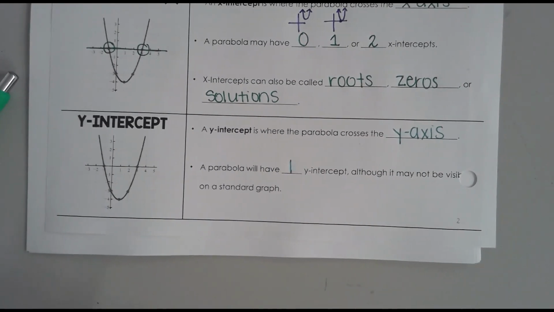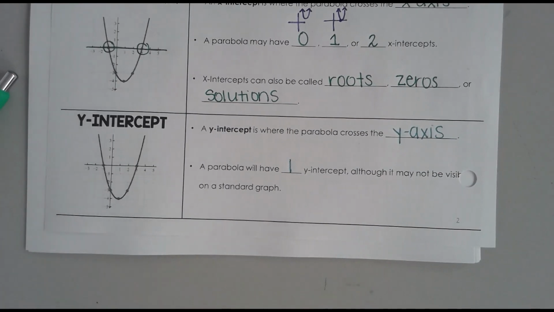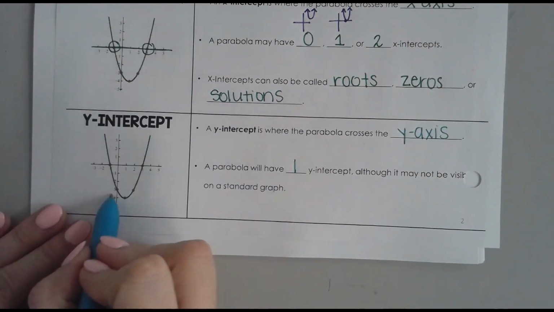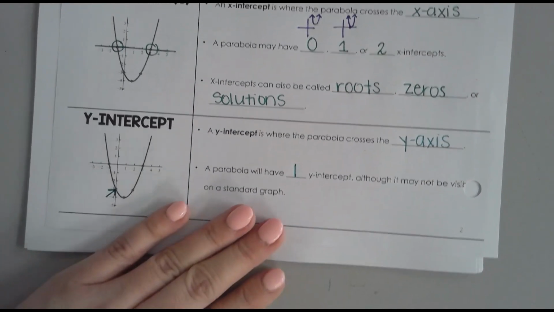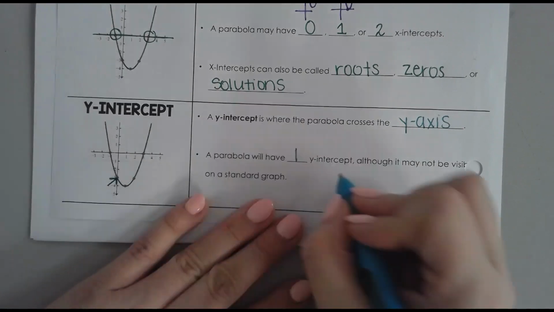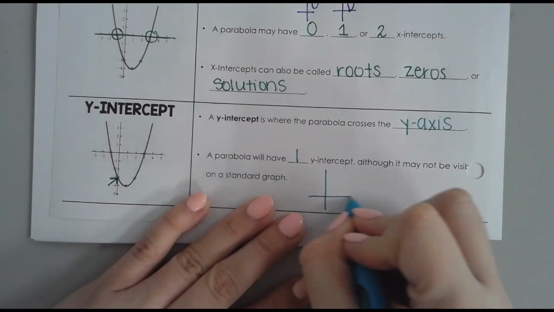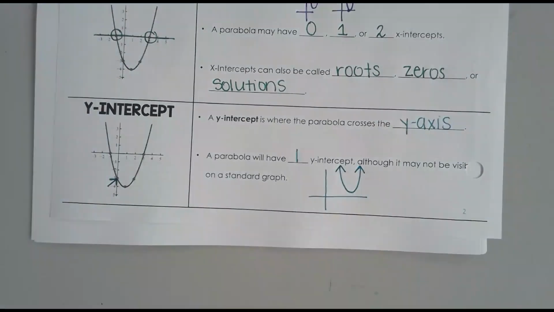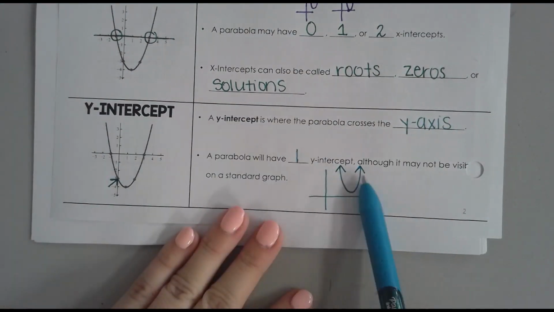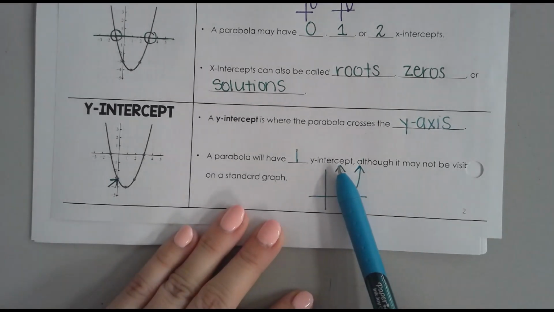However, you may not necessarily see the y-intercept on the graph. It's going to cross eventually because these lines go up forever. Right here, this one's obvious. I can see this one. But if I give you this right here, that looks like it doesn't cross the y-axis. But this line is tilted slightly.